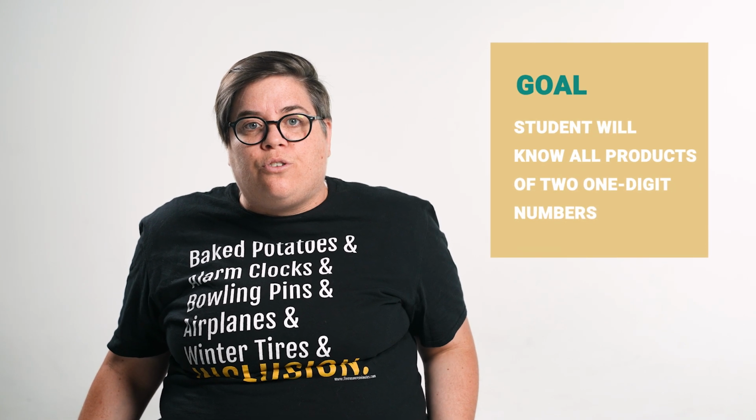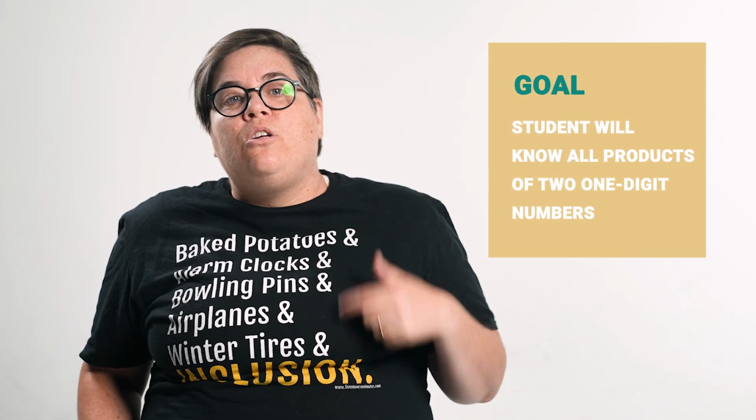So let's look at a real-life standard. What might this look like? Here's one about multiplication. What would this be as a sandwich? If we look at the goal, student will know all the products of 2-digit numbers. What would the bread and 1 topping be? How could we add on complexity for the onion lovers?